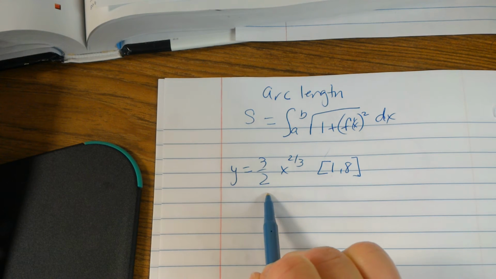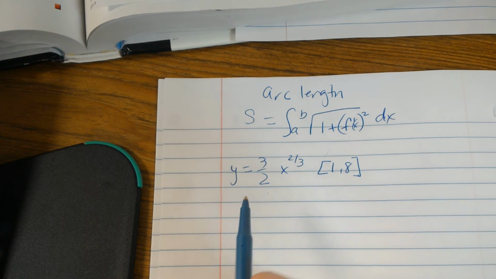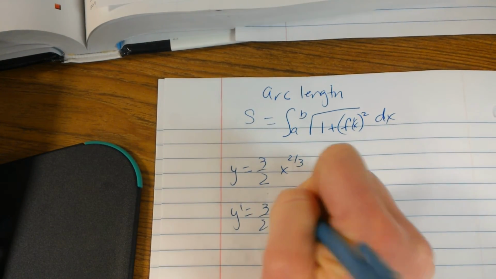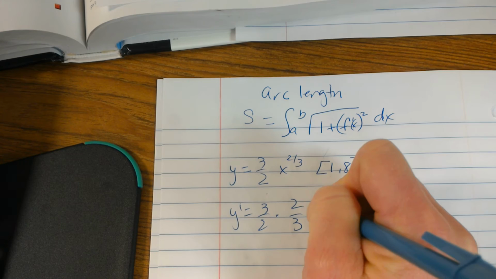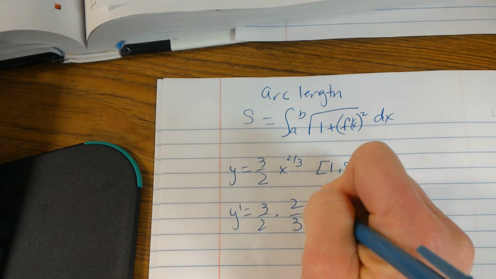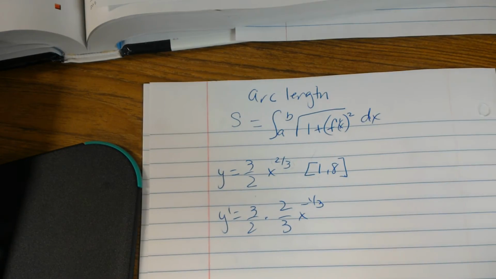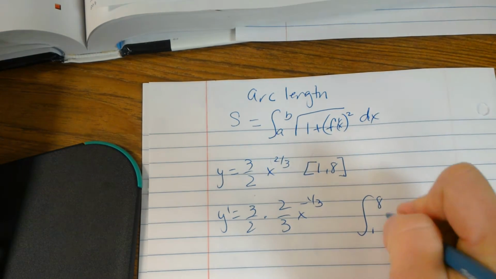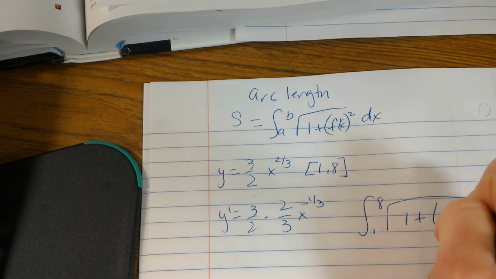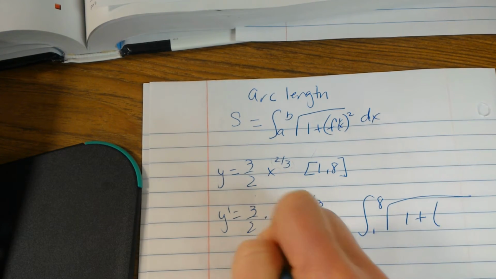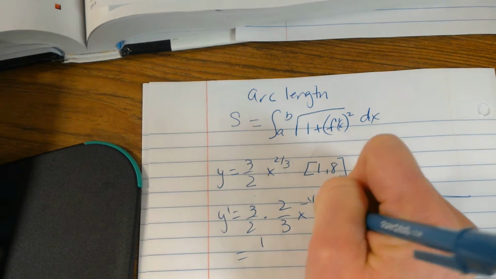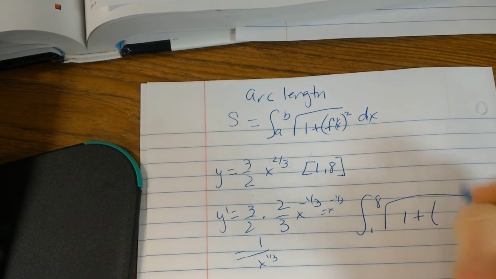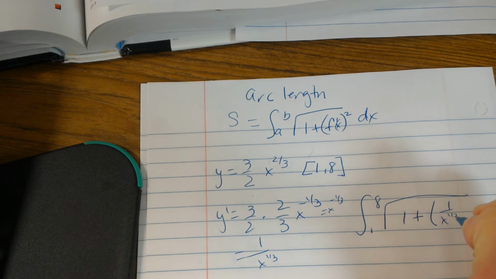So now I just need to take the derivative of this, plug it in, and square it. So my derivative, I've got 3/2 times 2/3 x, and if I subtract 1 from the exponent, it's going to give me negative 1/3. Alright, so my integral is going to be from 1 to 8. Got 1 plus, these would cancel, so it's going to give me x to the negative 1/3, so it's 1 over x to the 1/3. So 1 over x to the 1/3 squared.